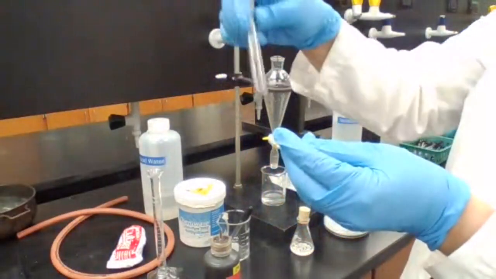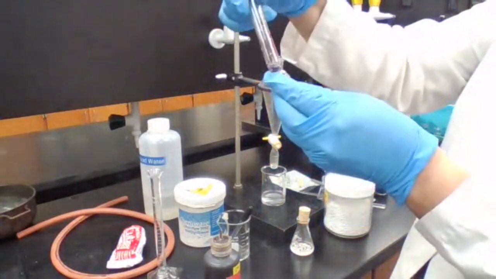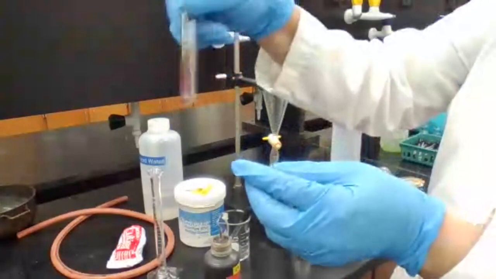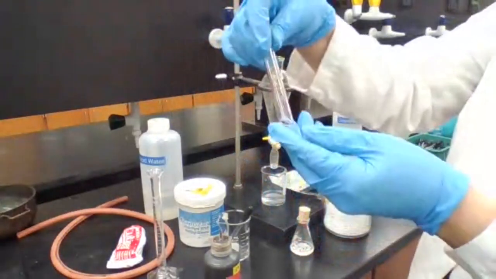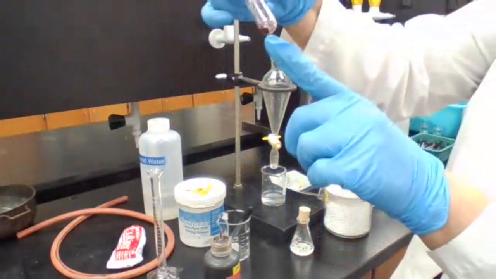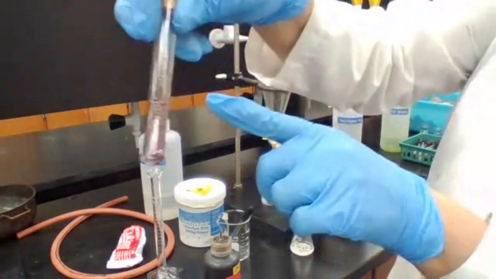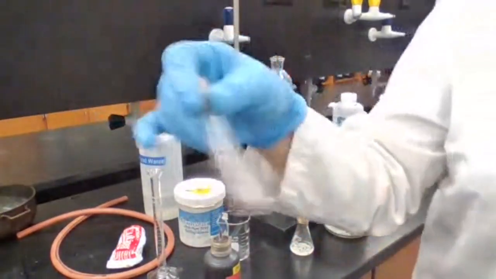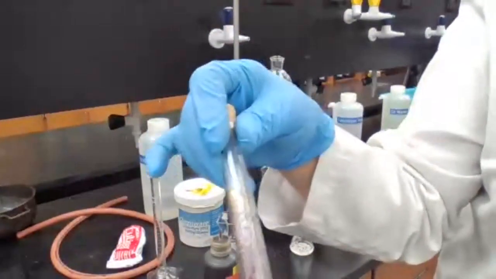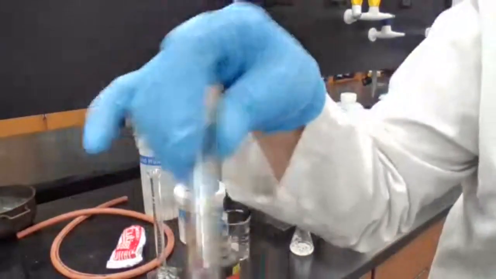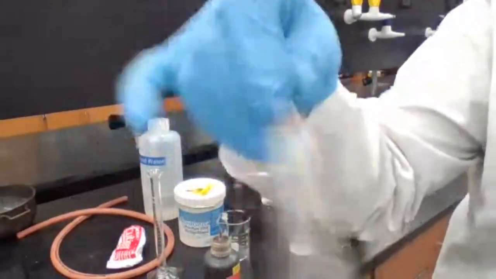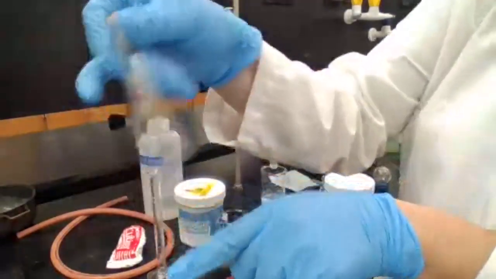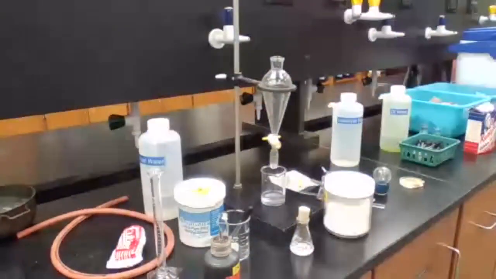Okay, so I'm going to show you. I don't know how clear it is. If you need a white background or black background to see the brown precipitate that has formed, do you see it on the wall? The brown precipitate that is forming? So if I use some acetone, it's going to wash this down and might be easier for you to see.